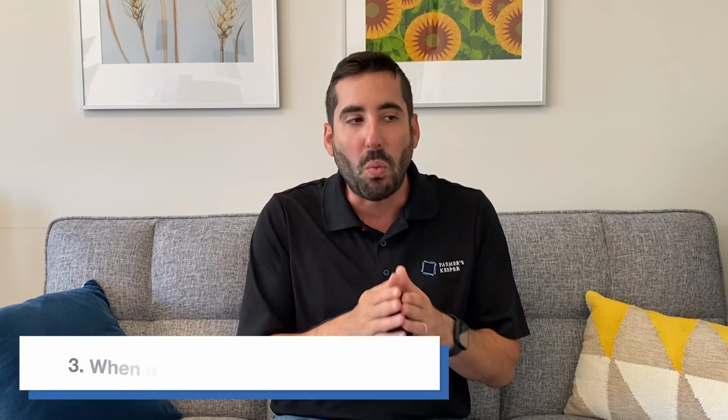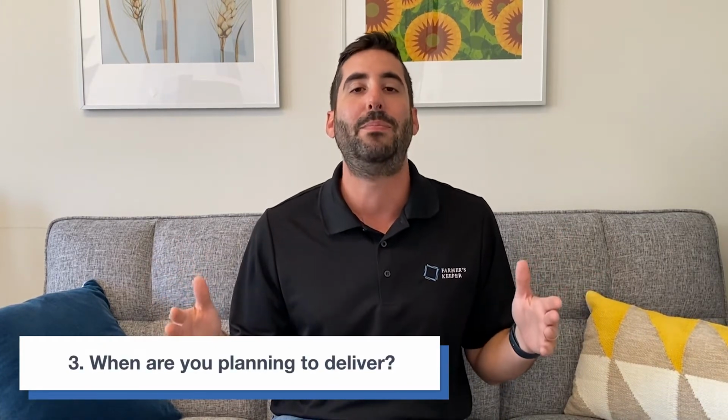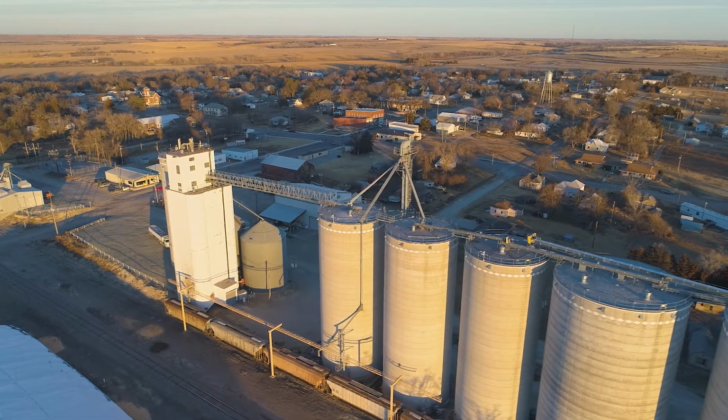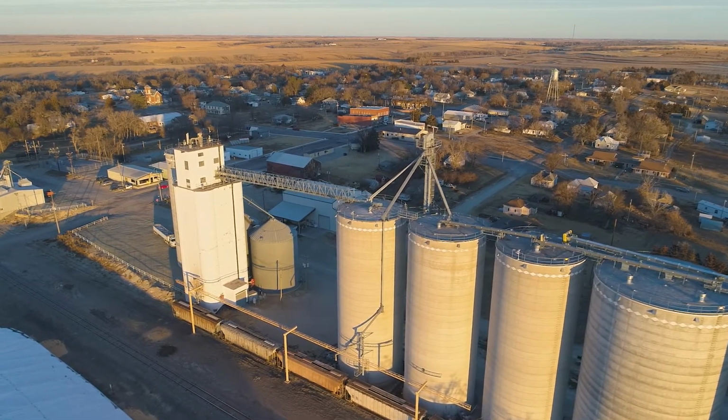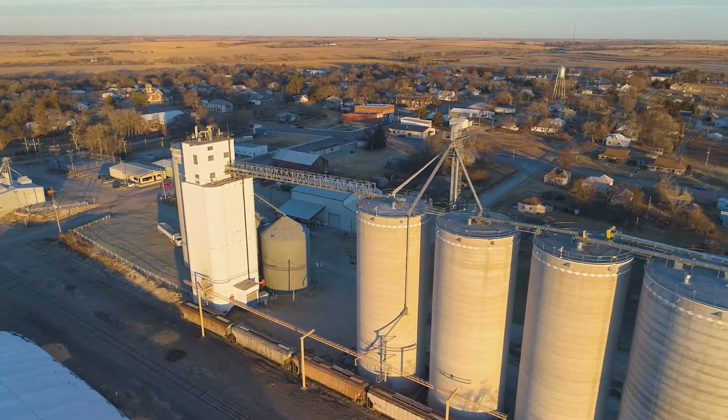And then finally, the last consideration to make when we're talking about setting basis or using a basis contract would be, when do you want to deliver that crop? And we like to look at that in a few different buckets. There's a certain amount of grain that you know that particular field is right next to a certain elevator, and you're gonna deliver that directly to that elevator right at harvest, right out of the field. That's one bucket of your grain.